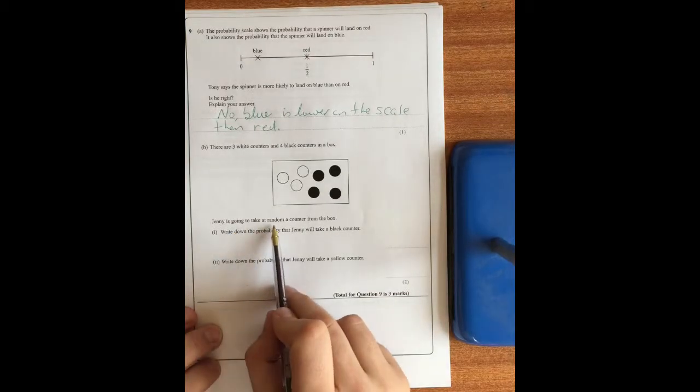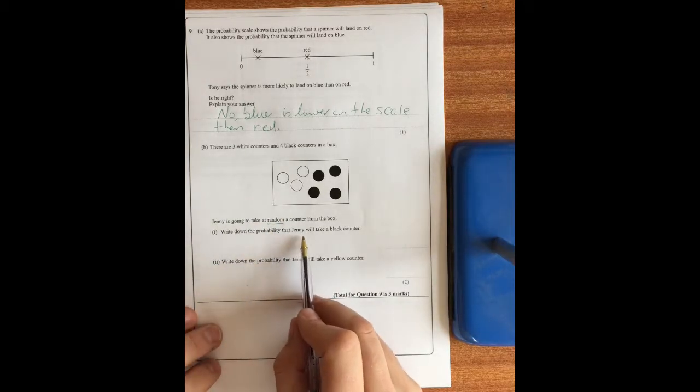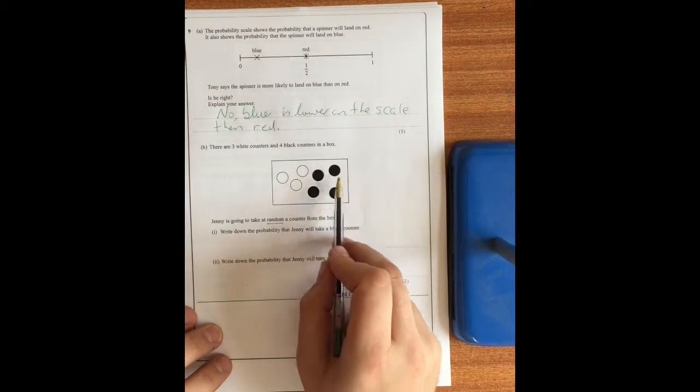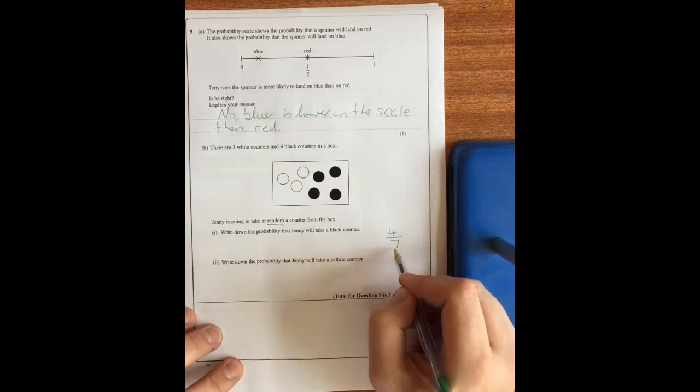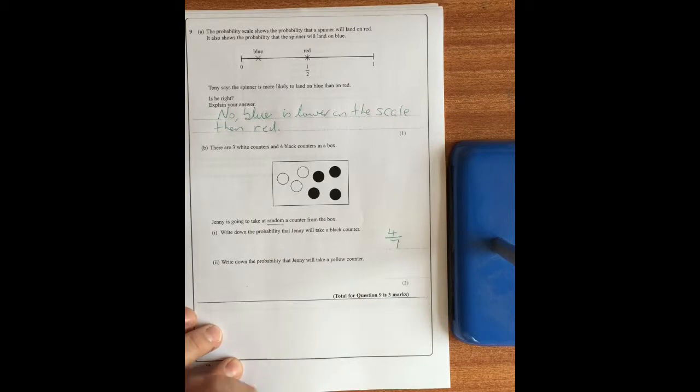There are 3 white counters and 4 black counters in a box. Jenny is going to take at random a counter from the box. Write down the probability that Jenny will take a black counter. There are 4 blacks out of 7 altogether, so the answer is 4 out of 7. It is always best to write probability as a fraction if you have the choice.